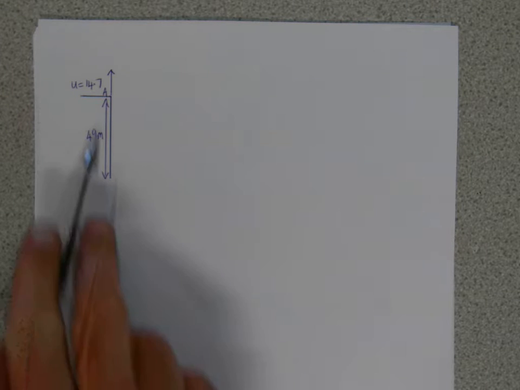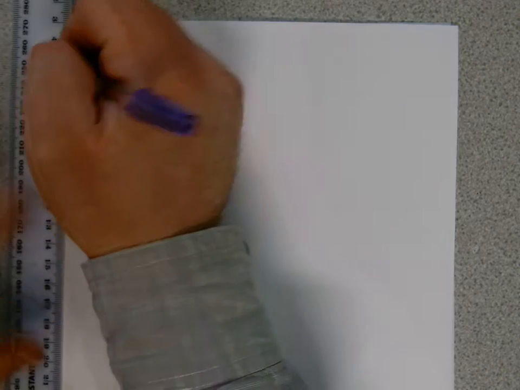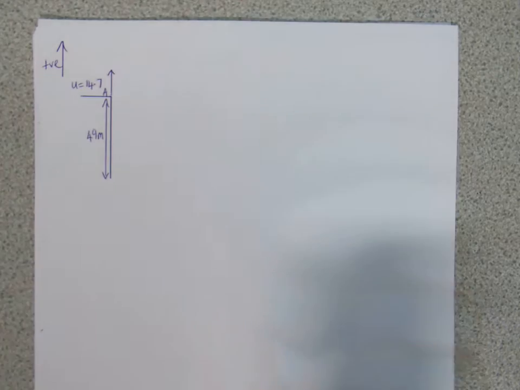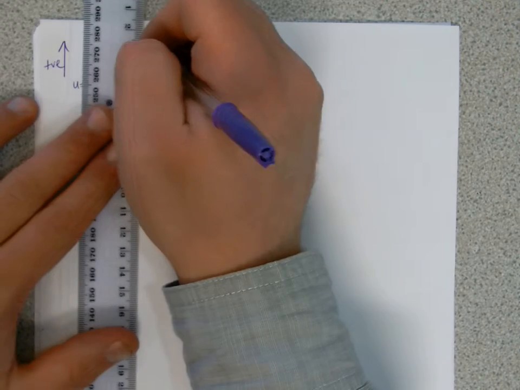Right, so in this question, it says the stone is thrown vertically upwards at a speed of 14.7 meters per second, as I've got there. Okay, so we take upwards as positive, right? And of course then gravity is working opposed to that, working downwards.